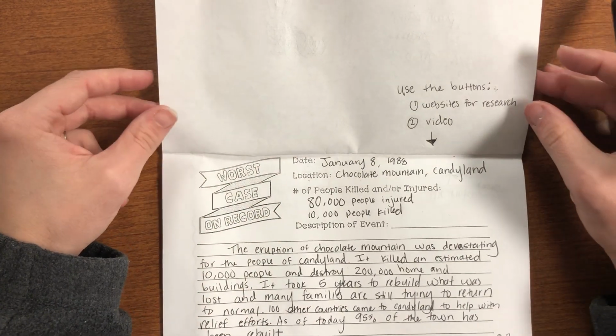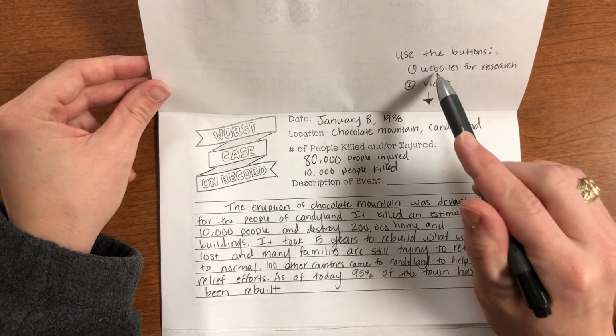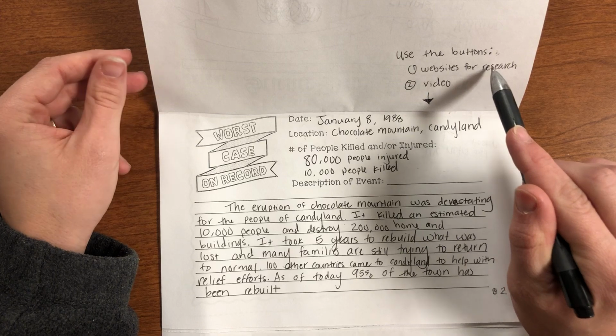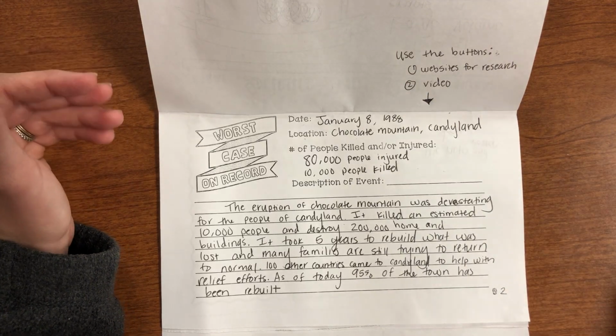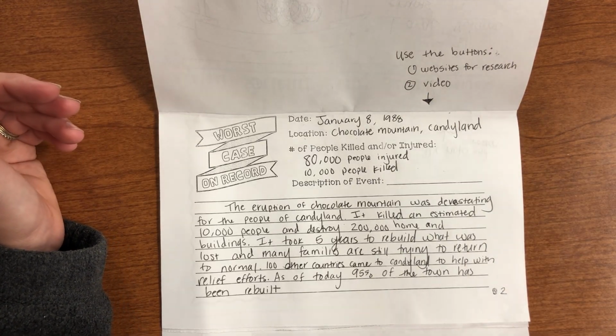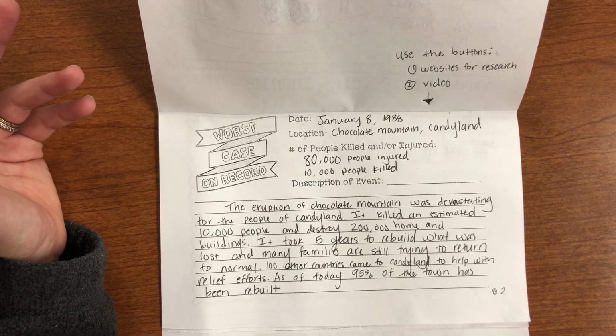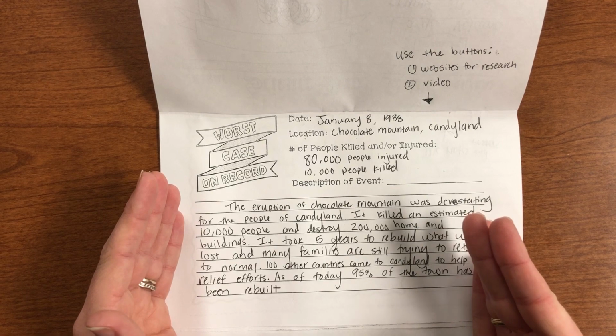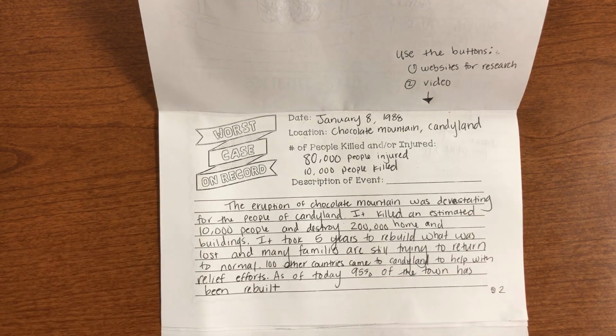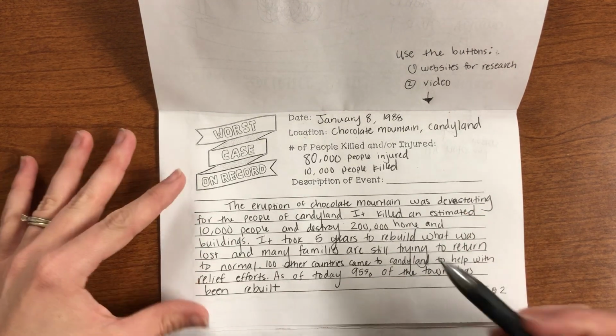For description of event, that's where I really think the website is going to help a lot. The website for research is going to have sort of like an article that you'll read about what happened, and you're going to look at that article and take some of that information and put it into your own words to create a description. And it needs to be 5 to 7 sentences.